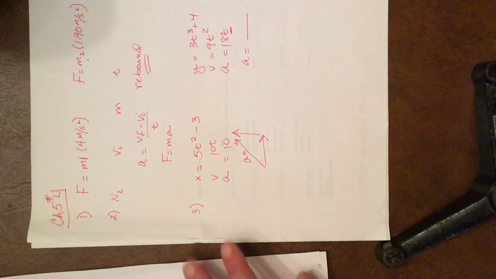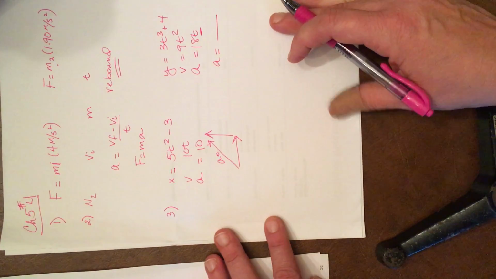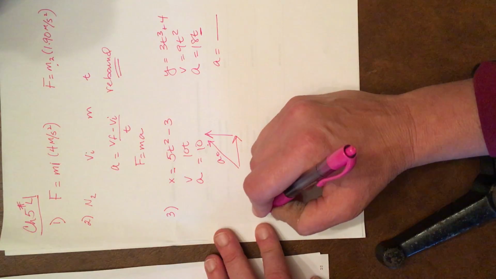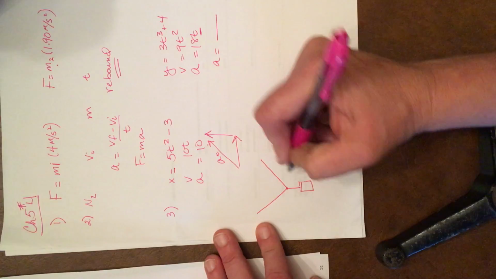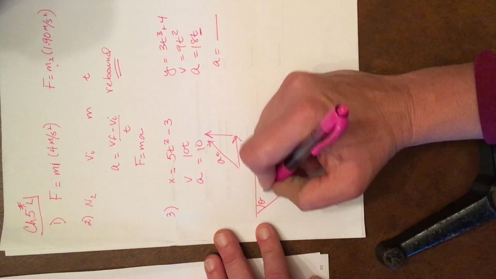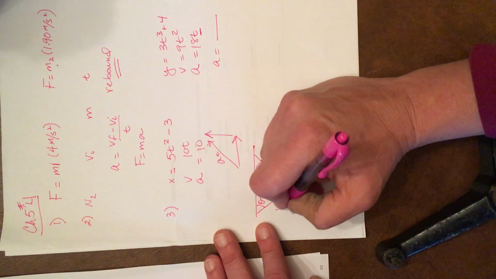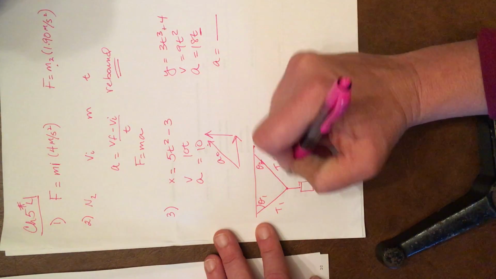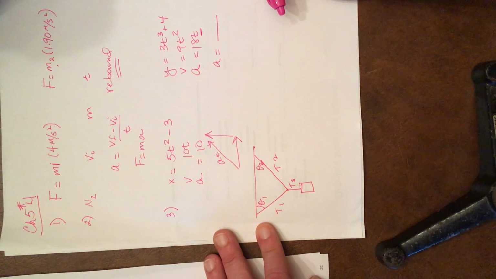All right, your last one. Your last one is a classic problem of tensions and ropes, and they've got this bag of cement here, and you've got your little values, theta 1, theta 2, and T1, T2, T3. Okay, they actually give you a whole bunch of stuff.